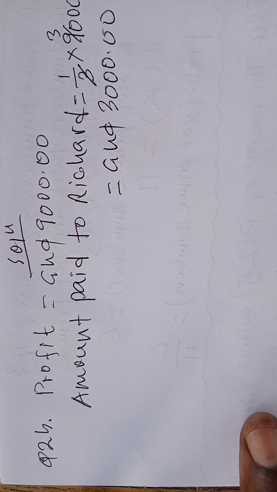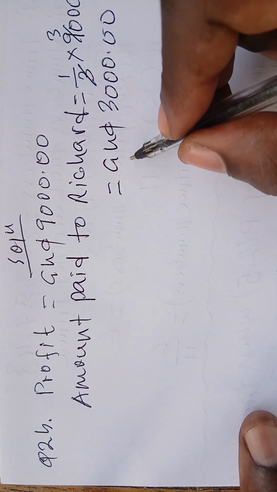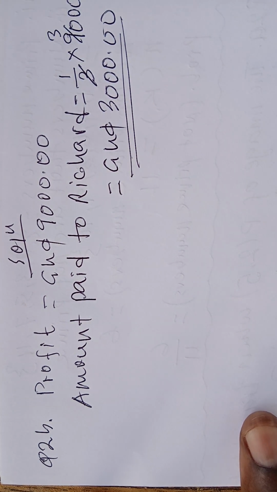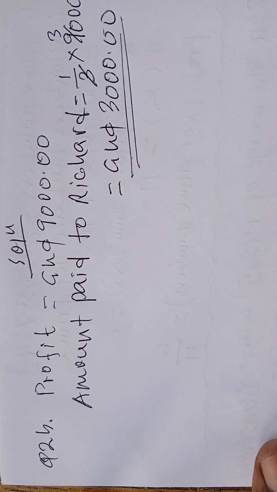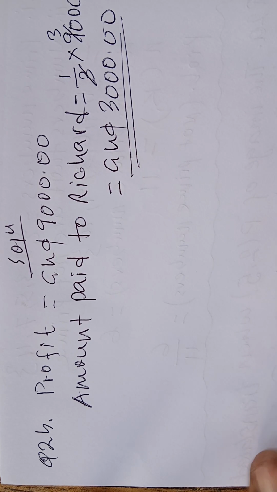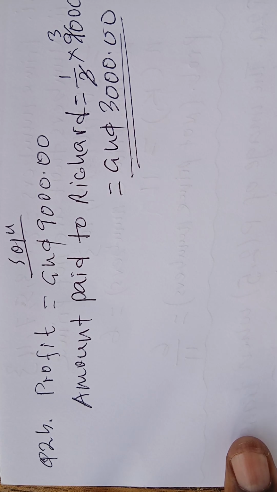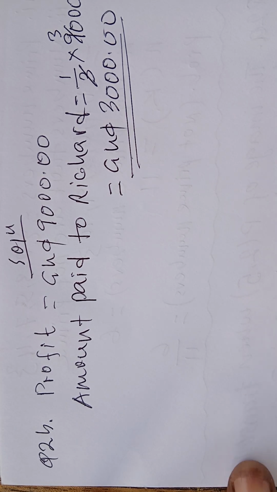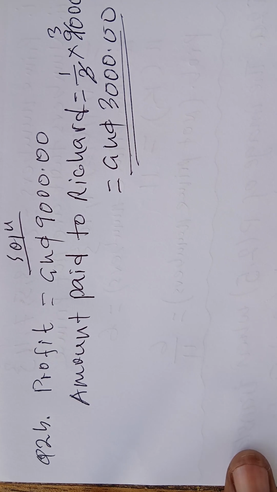So out of the profit, Richard has already been paid this amount. So now we have to take this amount out of the profit. Then the amount that is left is now shared in the ratio of their contribution.